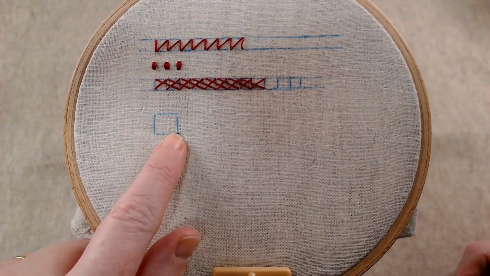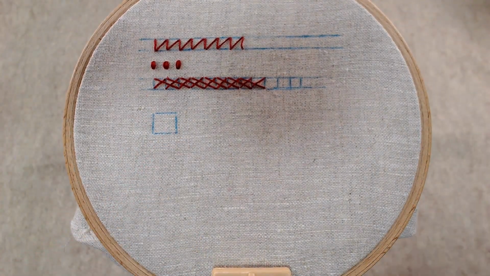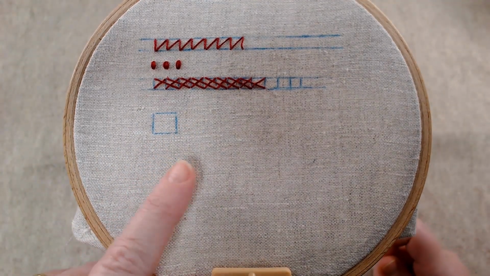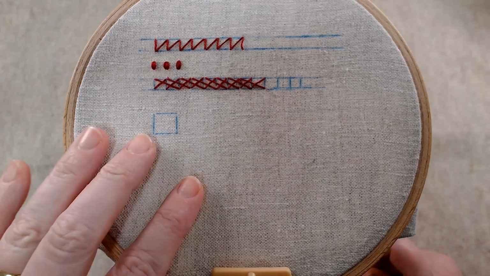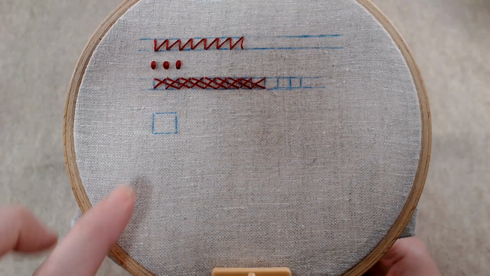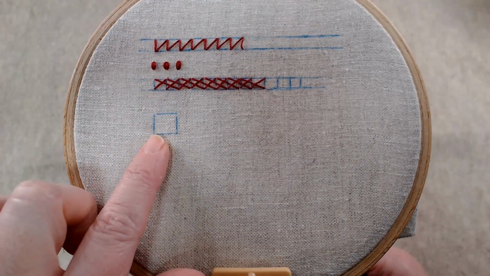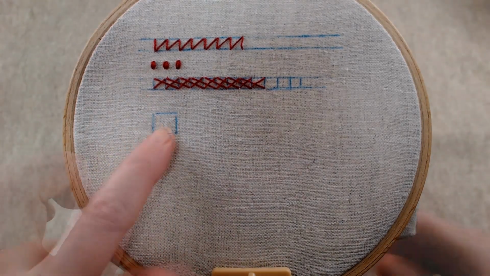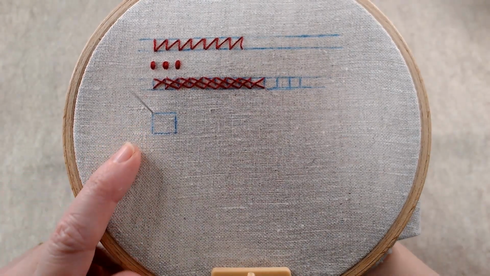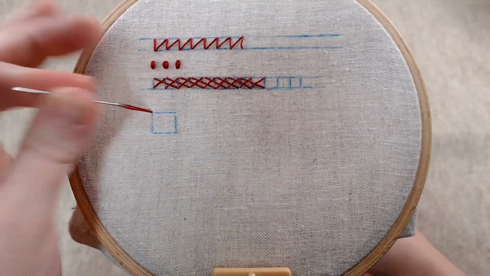Right, I've drawn a little square on here so that you can see the next stitch. You can do this in pretty much any shape, so I've done it in a circle, rectangle, you could do square, pretty much any shape this works in. It's a fill stitch, so that's what I'm going to show you. Okay, so we're going to start by coming up in the top left hand corner.